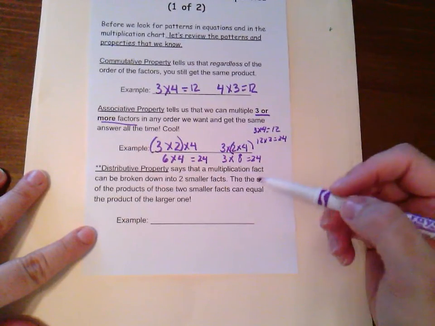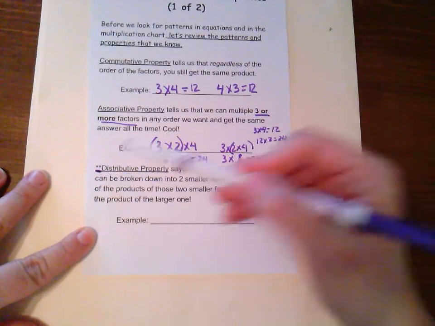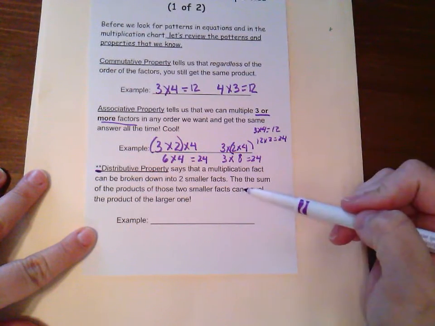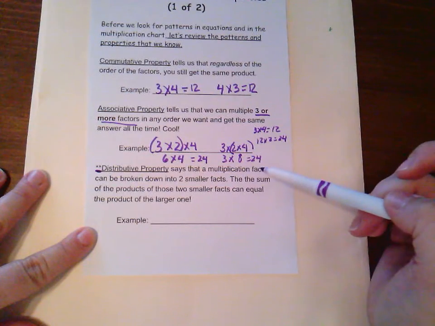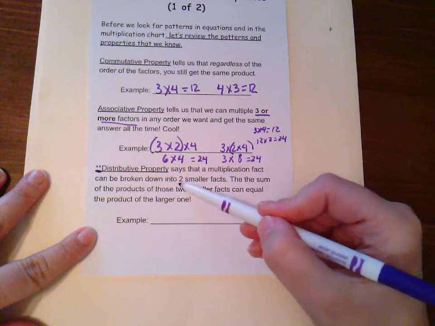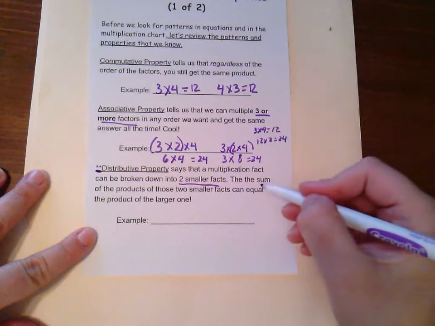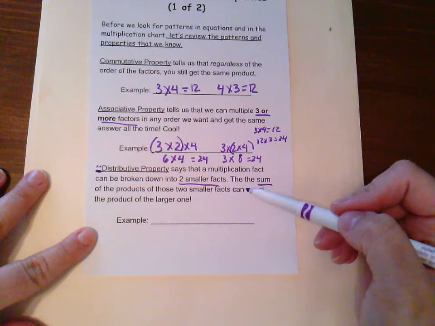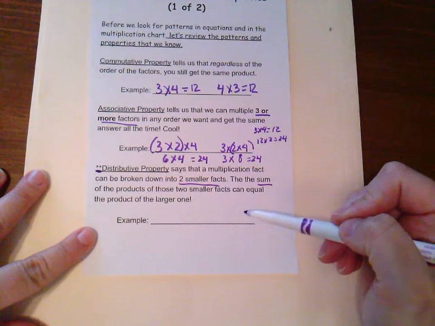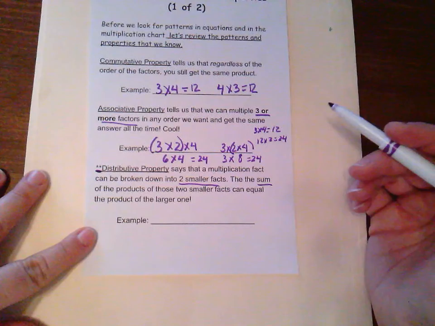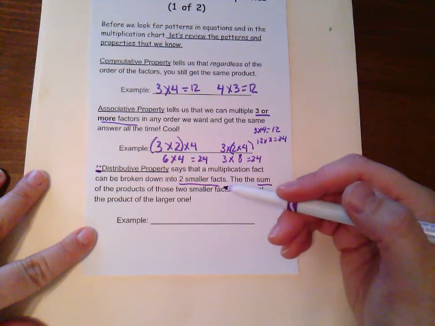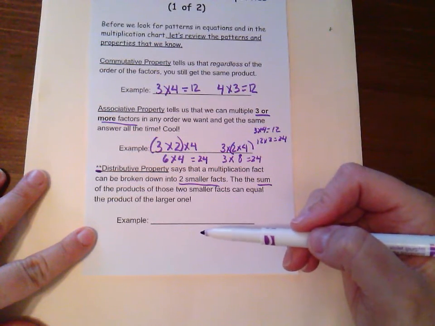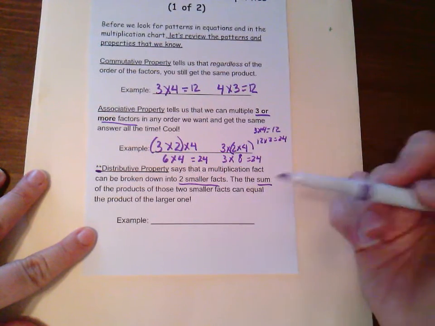Here is the distributive property. I put a couple stars here because it's probably the most complicated property that we know of. Let's go ahead and read what this says. The distributive property says that a multiplication fact can be broken down into 2 smaller facts, and then the sum of the products of the 2 smaller facts will equal the product of the larger one. In simpler words, that means we can take a large fact, break it down into 2 smaller facts, get the products, and then add those 2 products together, and that will give us the answer of our original equation.